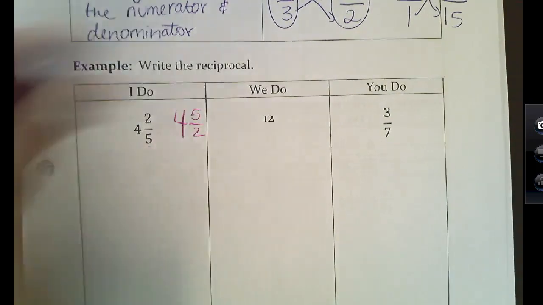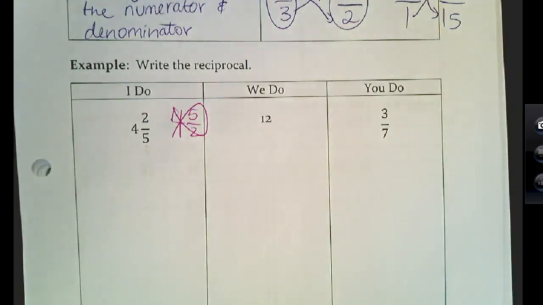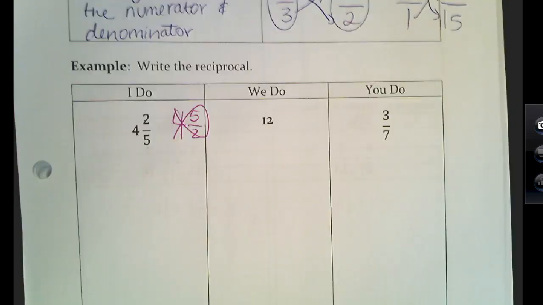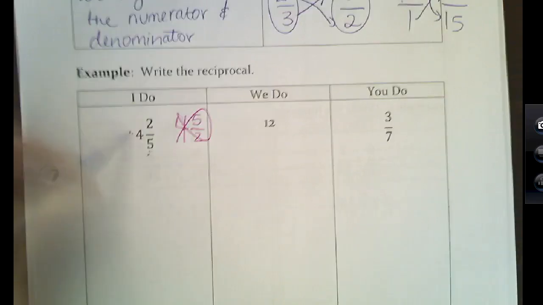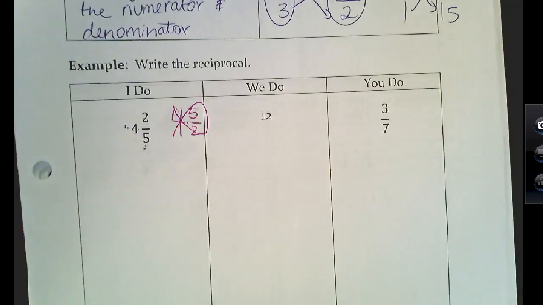So who thinks they could tell me what I should do first? There's one extra step we have to do first to truly get the reciprocal. Yes, very good. Let's go ahead and multiply. We're going to say this together. We're turning the mixed number into an improper fraction.